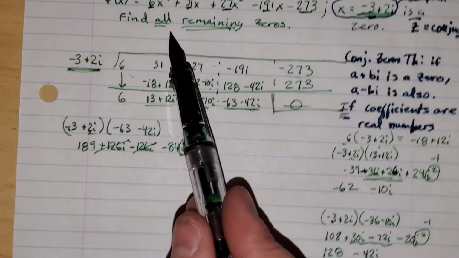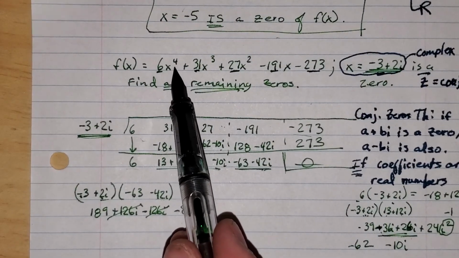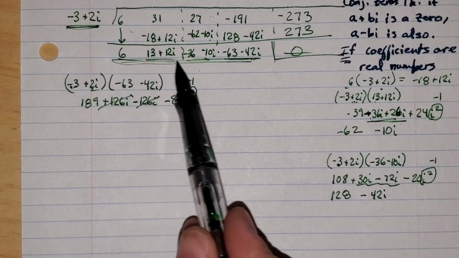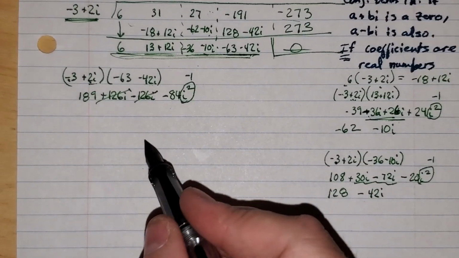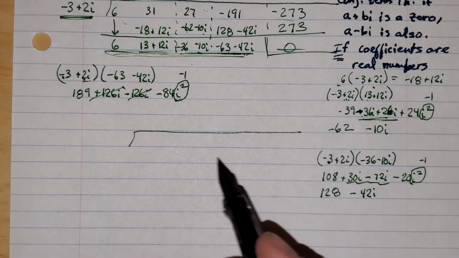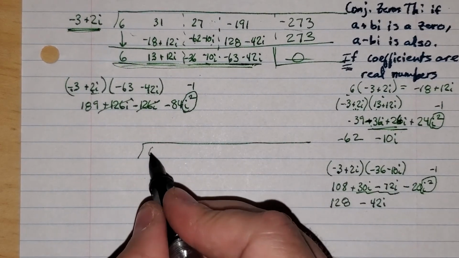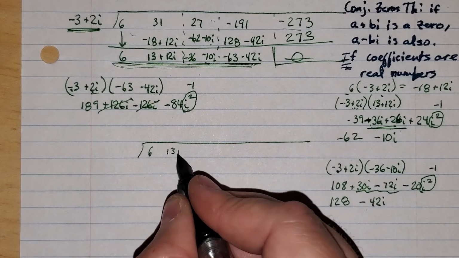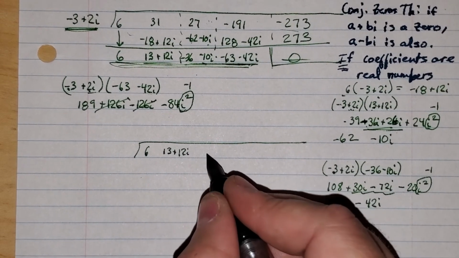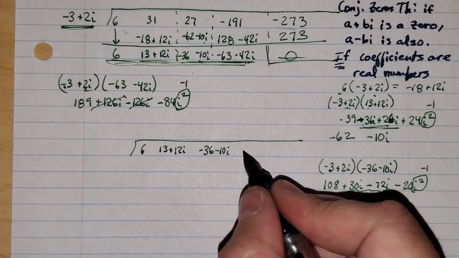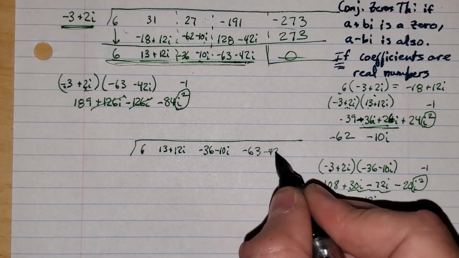That is a 4th degree polynomial. This is a 3rd degree polynomial. You're going to use these numbers. So I'm going to make a new synthetic division bracket, and I'm going to copy these numbers here: 6, 13 plus 12i, negative 36 minus 10i, and negative 63 minus 42i.